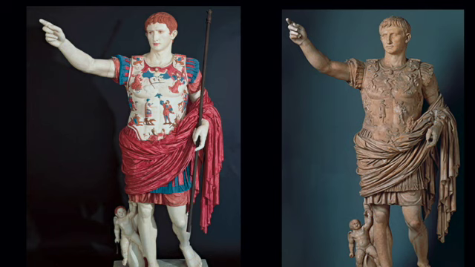This sculpture of Augustus, who was the first emperor of Rome, even though he never really called himself emperor, was found in 1863, 9 miles away from Rome, in the suburb of Prima Porta, which is why it's called the Augustus of Prima Porta. You can see that there are two examples of this sculpture, one that's painted and one that is not.